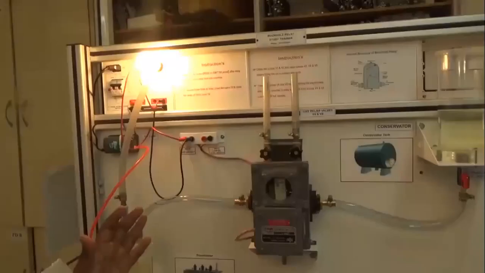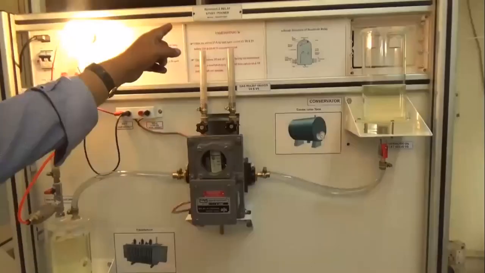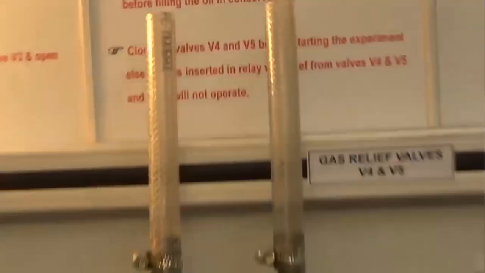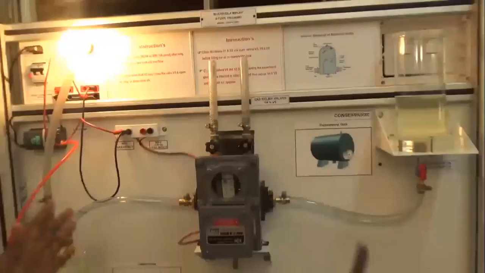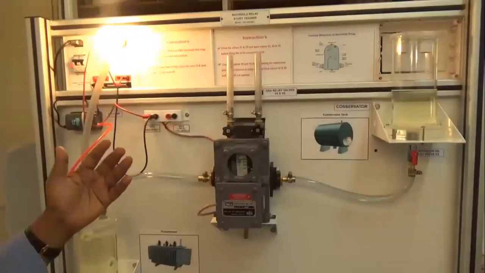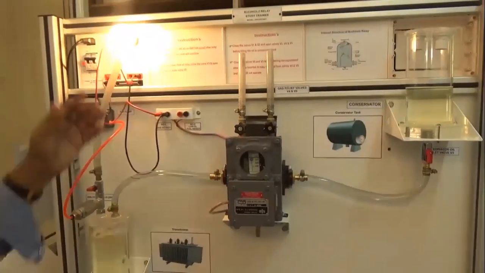Correct? This is the first experiment. This is the most important experiment which we can study in the Buchholz relay study. Second fault also is there. You will ask, is there only one fault in the strainer? There is a second fault also. Now, how to make it off?